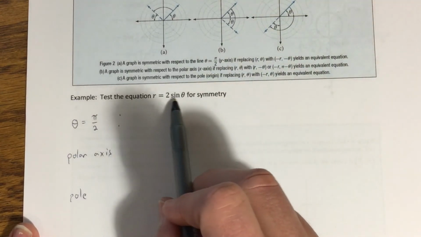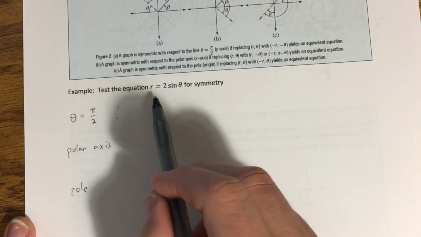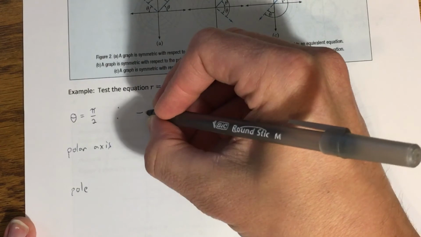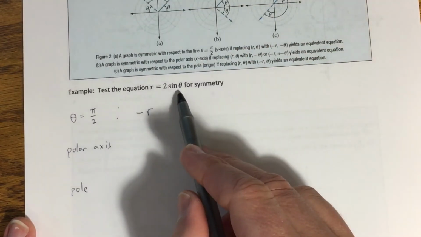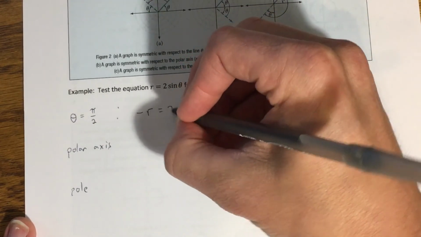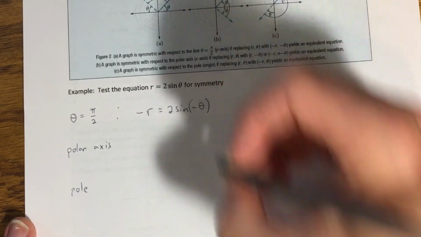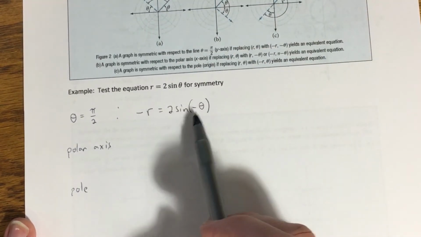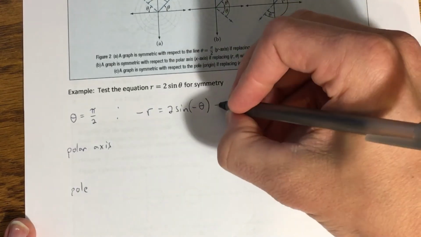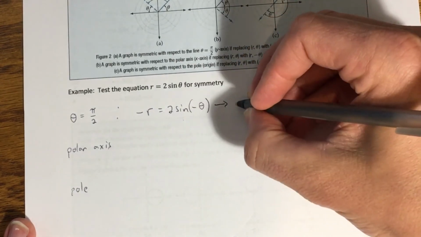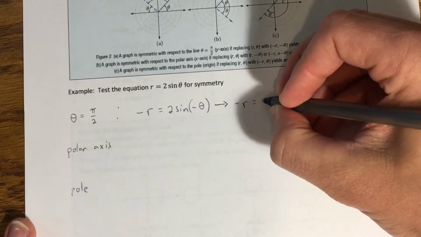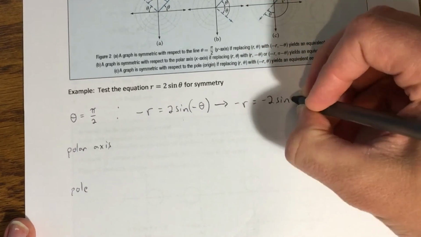So taking the equation that's written here, I'm going to replace the r with negative r, replace the theta with negative theta: negative r equals 2 sine of negative theta. Now, because sine is an odd function, we know that the negative can be brought out. This becomes negative r equals negative 2 sine of theta.